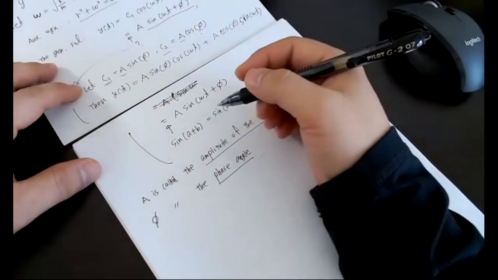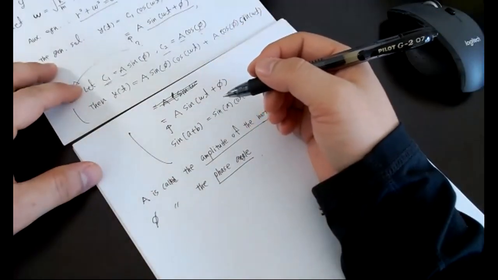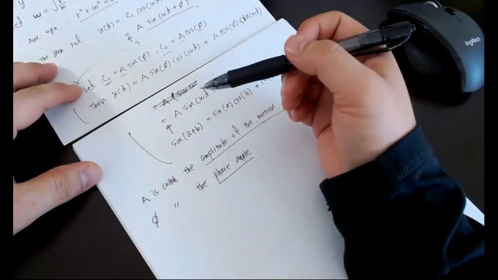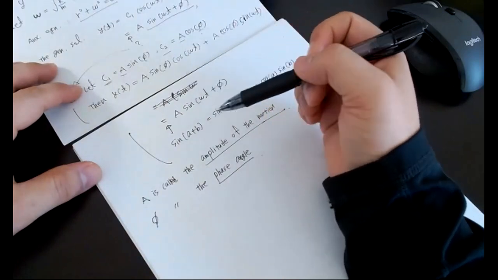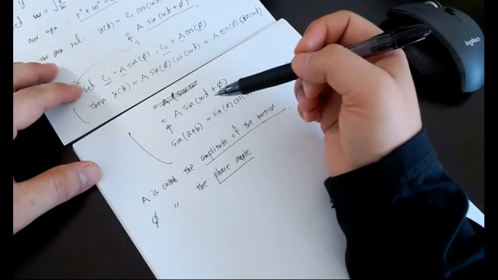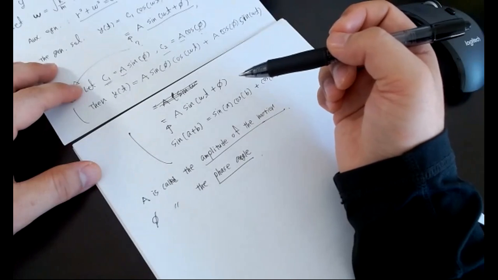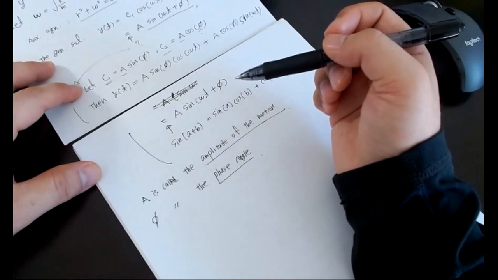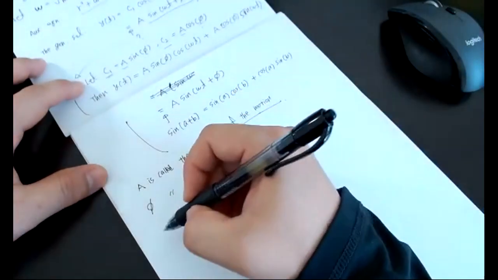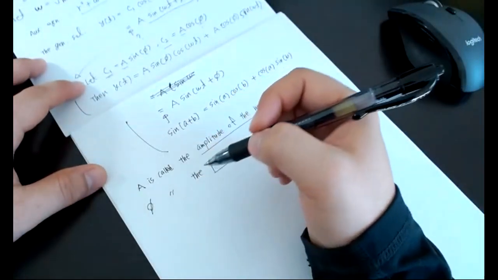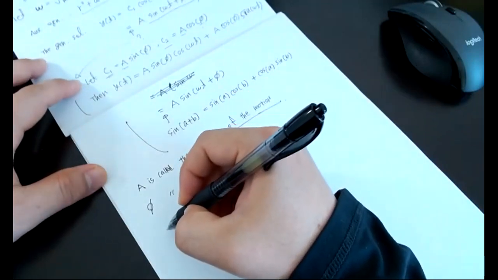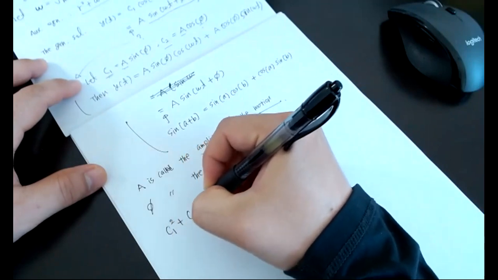So now we can express A in terms of C1 and C2, and we can express the phase angle phi in terms of C1 and C2. Let me figure out the relationship between A and C1, C2, and phi and C1, C2. So C1 squared plus C2 squared is A squared sine squared phi plus A squared cosine squared phi.